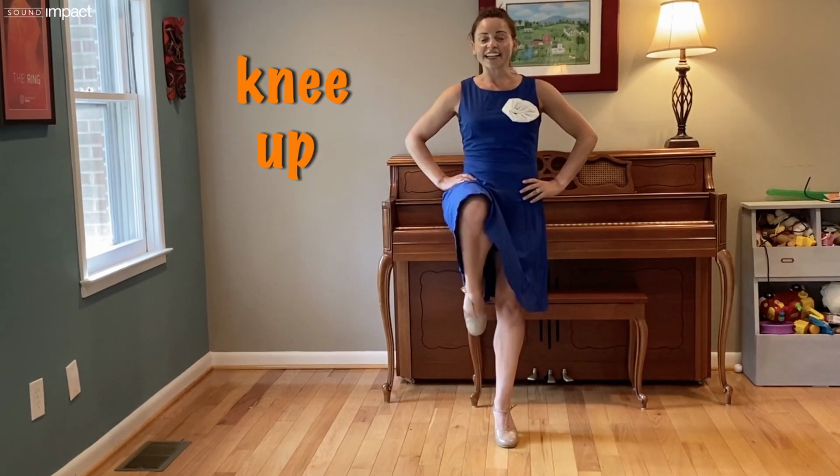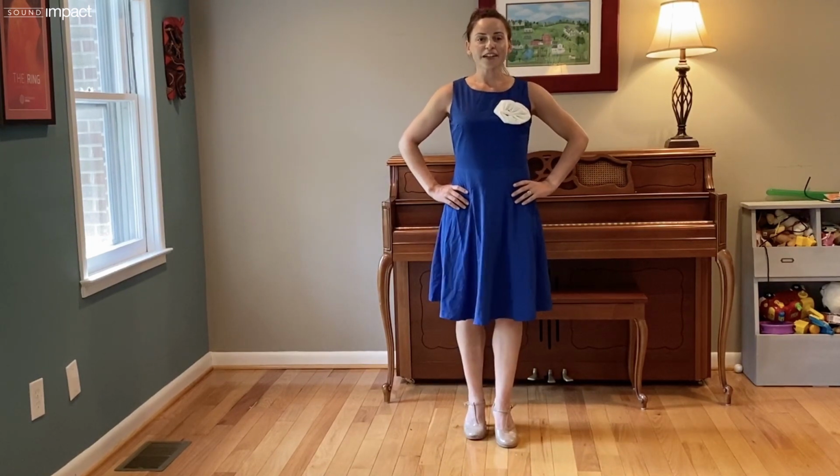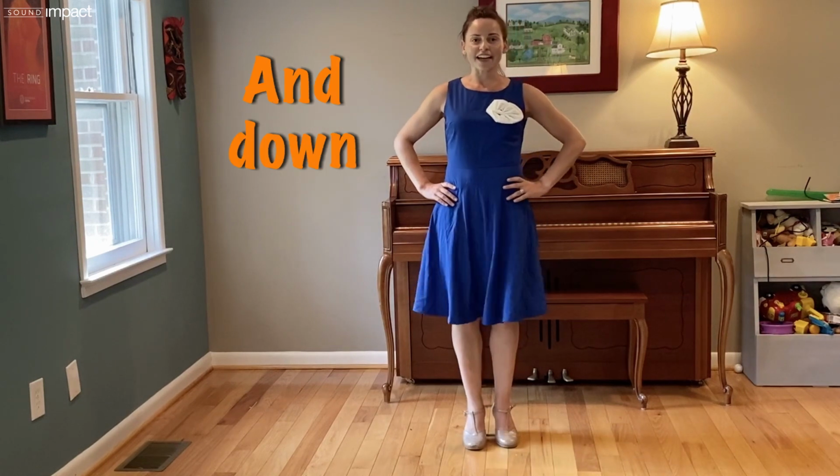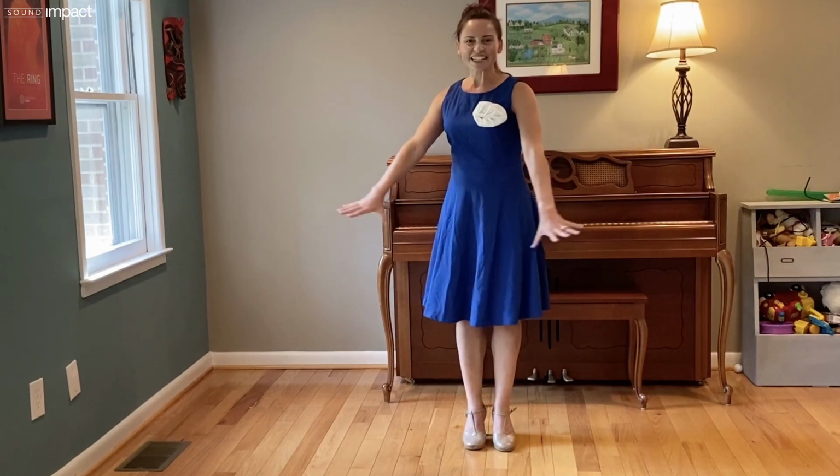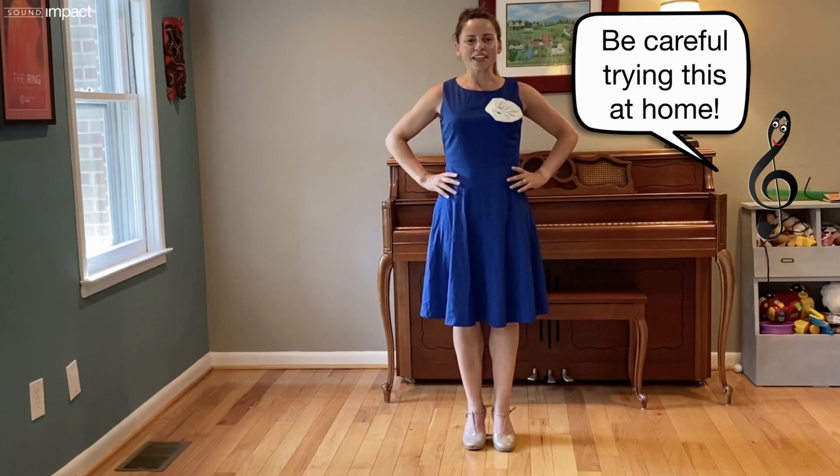Let's practice again. Knee up, foot down, big kick and down. Knee up and down, big kick and down. And then at the very end, there is a special surprise where we slide down to the floor in a split in a big finale. We're going to do 4 slow times, and then when the music gets really big, we're going to speed it up. Here we go.